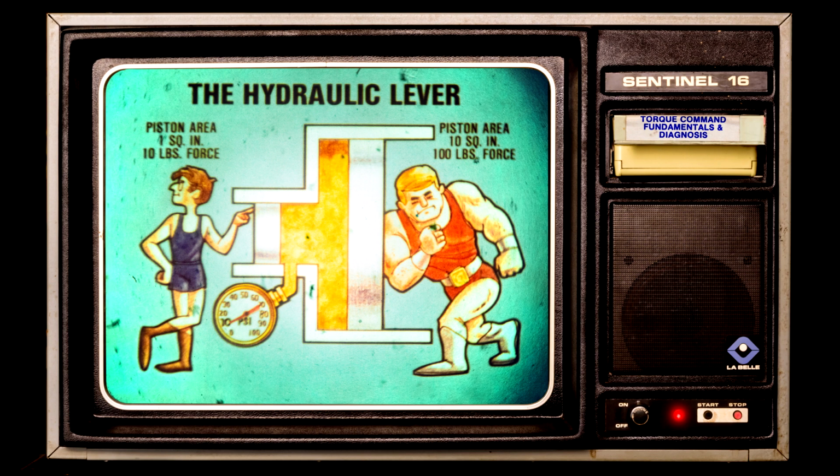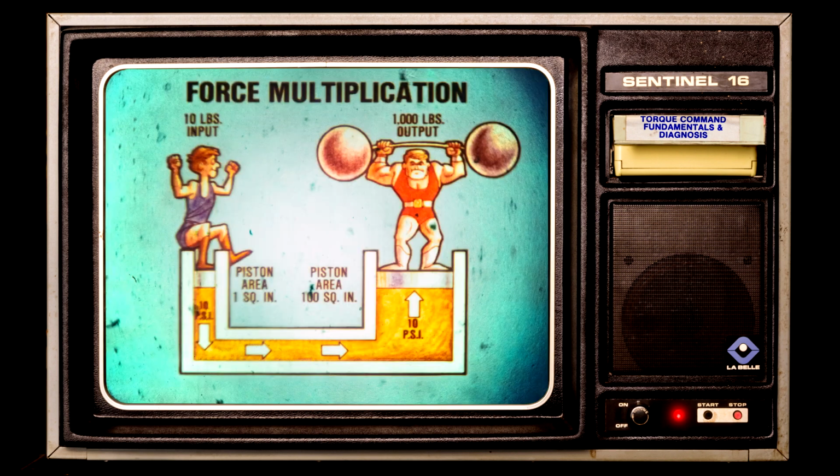By applying this same 10 pounds of pressure against a 10 square inch piston, we develop 100 pounds of force. The rule is pressure times piston area equals pounds of force. Force multiplication is used in design and operation of transmission shift valves. It's simply using a difference in area to create a difference in pressure to move an object.